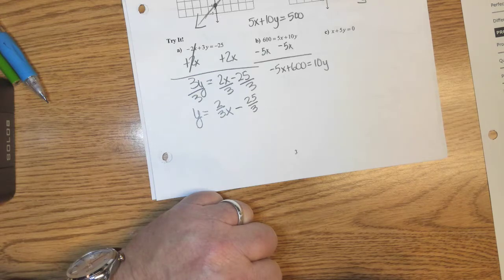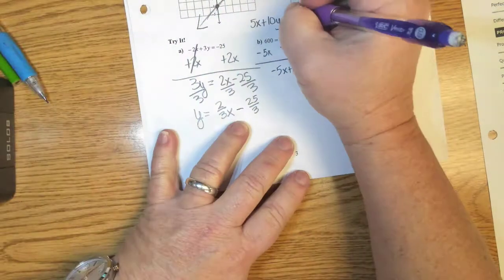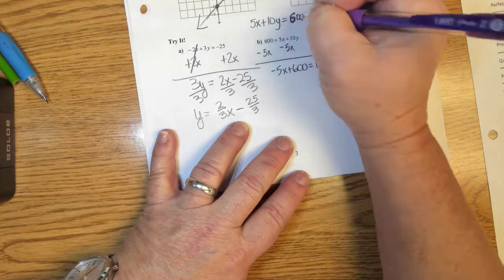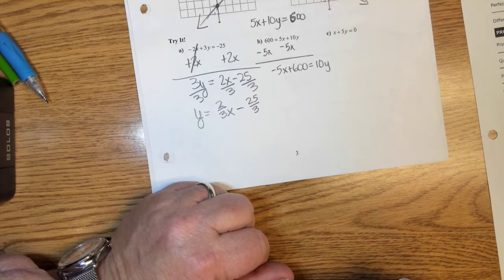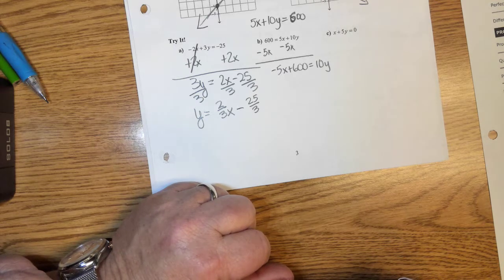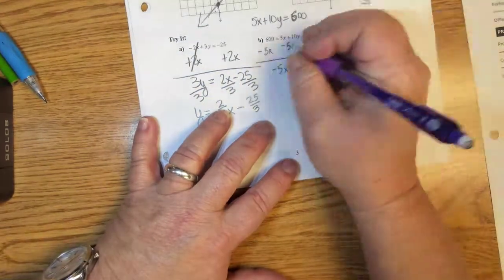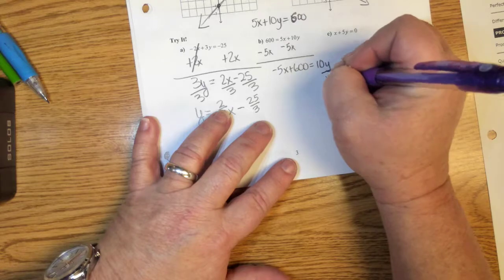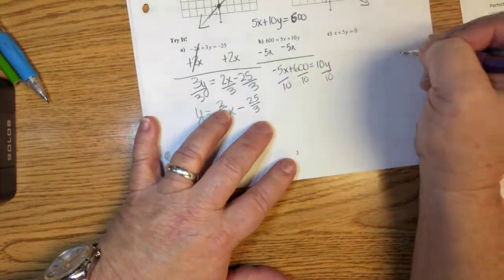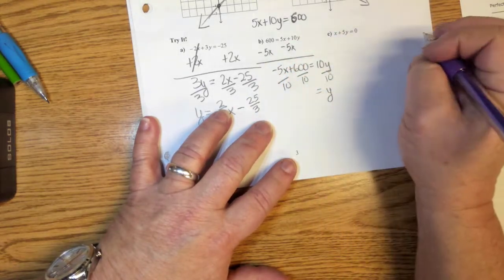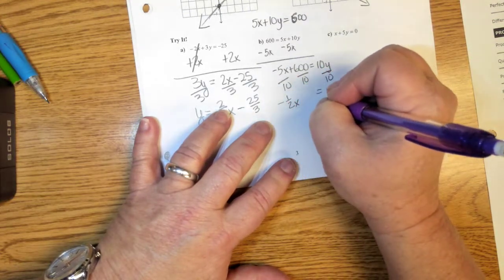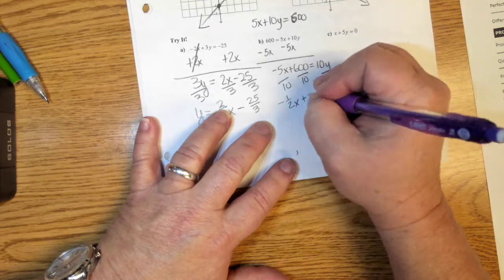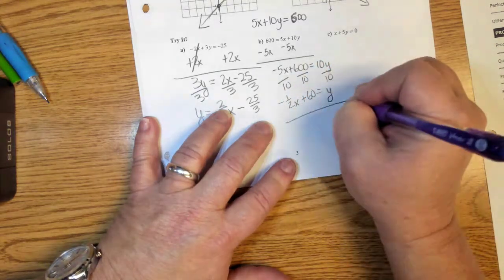It's not wrong. As long as your signs are the same and your numbers are the same, it's okay to flip that. You've just got to be careful about your signs. Let's divide by 10. And I would end up with y is equal to negative 1/2 x plus 60. That's as far as I could go.